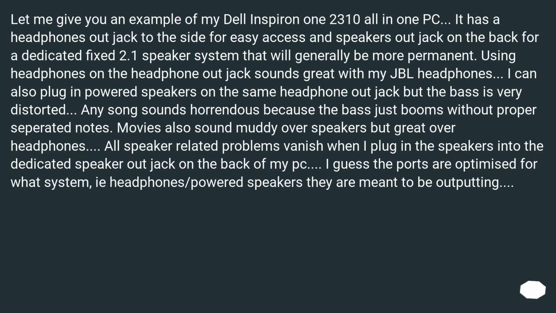Let me give you an example of my Dell Inspiron 2310 all-in-one PC. It has a headphones out jack to the side for easy access and a speakers out jack on the back for a dedicated fixed 2.1 speaker system that will generally be more permanent.